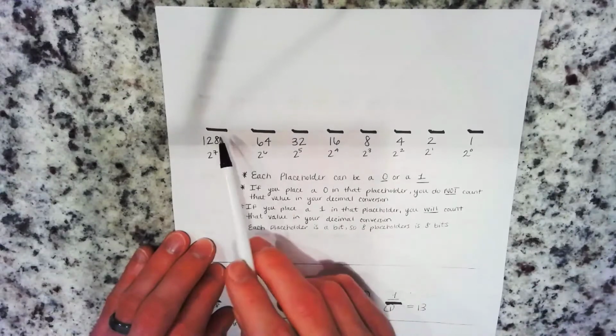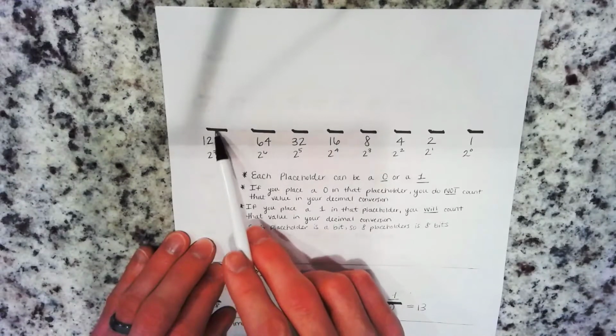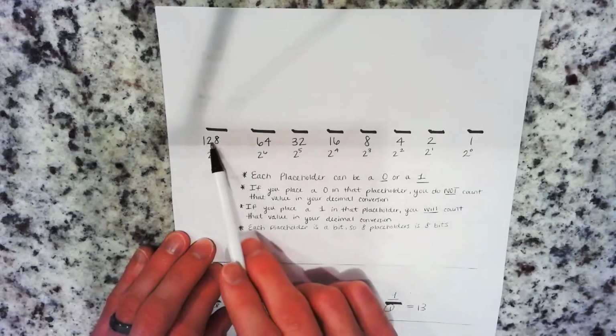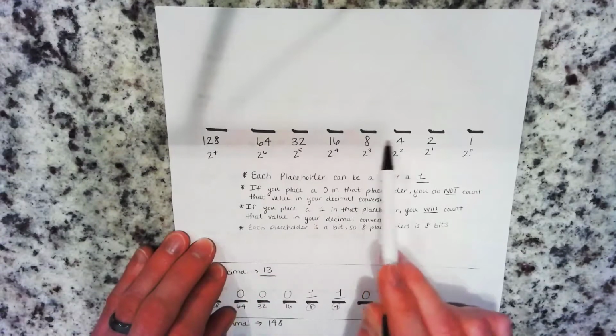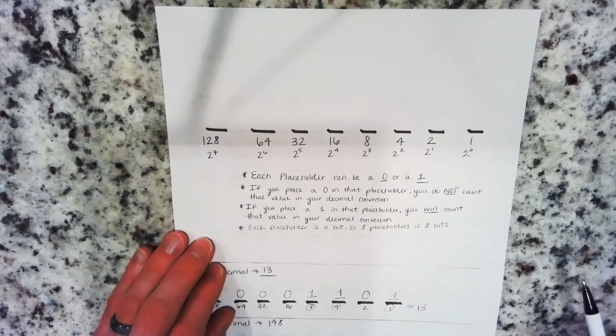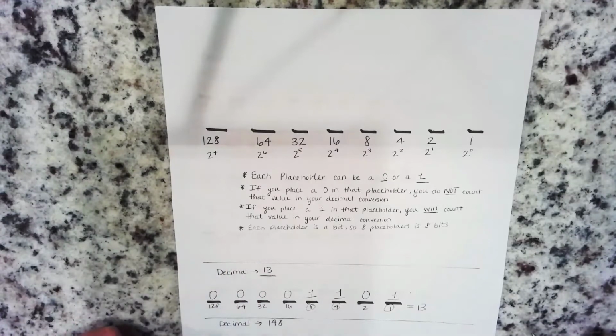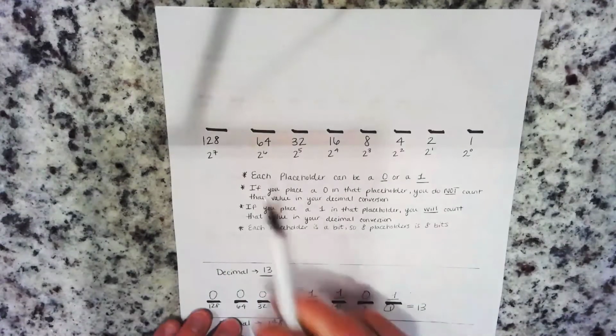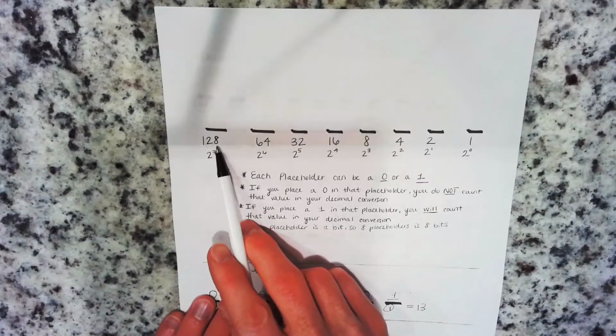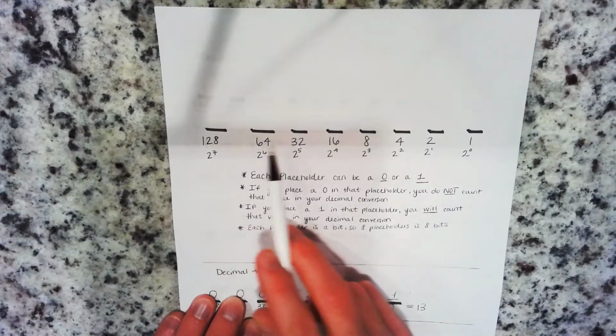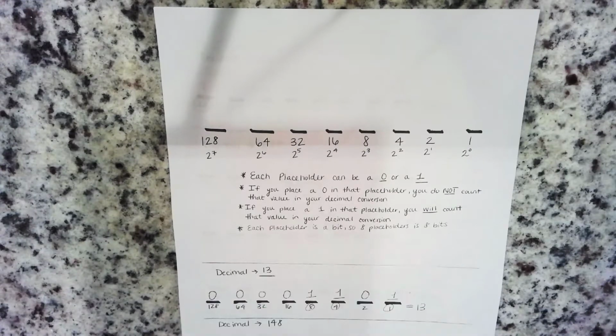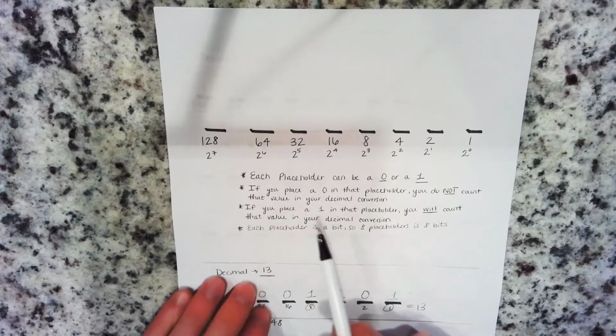Okay, so remember, each time we have these 8 placeholders in each section, we can write this value below each placeholder, or each bit. You need to memorize that. So memorize and burn that in your memory banks: 128, 64, 32, 16, 8, 4, 2, and 1. And it starts over for each section. Make sure you burn that into your memory banks.